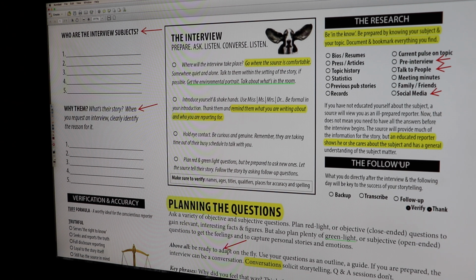You want to make sure very early on you introduce yourself, you shake hands, you remind them that you are a reporter for your publication and what you are writing about and why. This is so important because once they agree to talk to you after you've identified yourself as a reporter and the story that you're writing for publication, either in print or online or both, they have then gone on record in the interview.